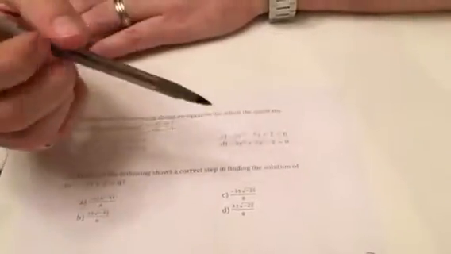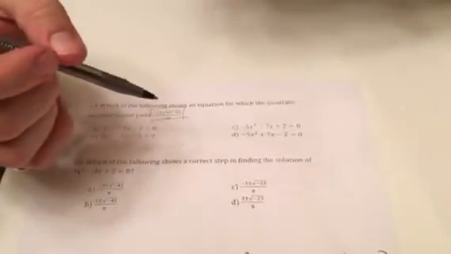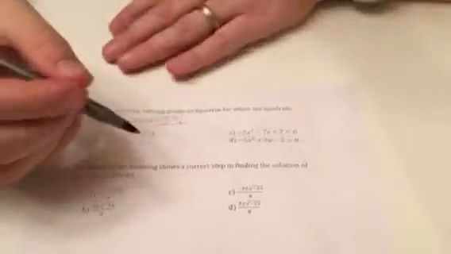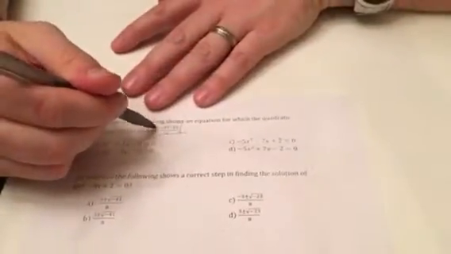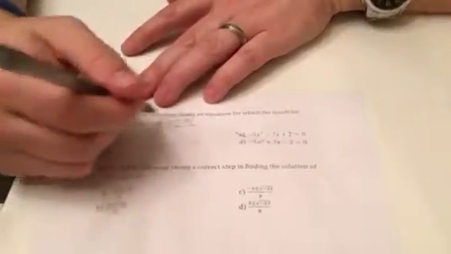On the back side, this is how some of the questions on the test are going to be set up. It's going to have this, and it's going to say, okay, which one is going to be how you would set up the quadratic equation for this. So again, you'll have the formula. Negative b means this is a negative 7, so it can't actually be the negative 7.